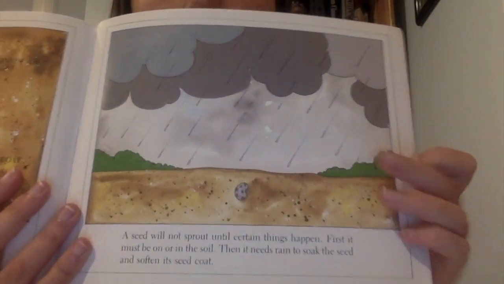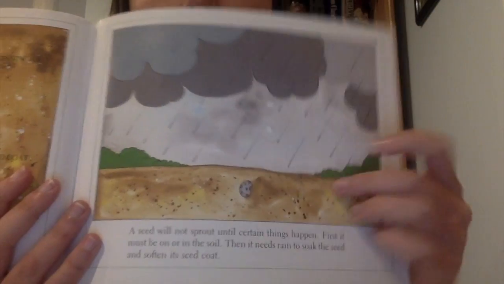The seed will not sprout until certain things happen. First, it must be in or on soil. Then it needs to rain to soak the seed and soften its coat. So as you can see, it is in the soil and it is raining to help soften the coat of the seed, which is right there.